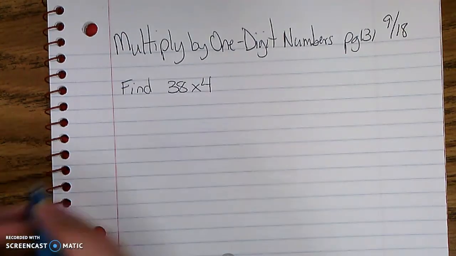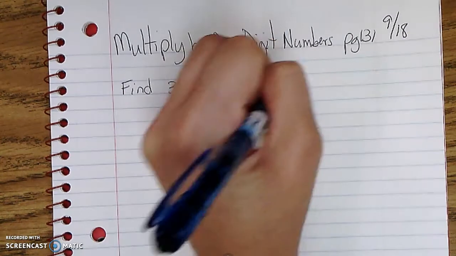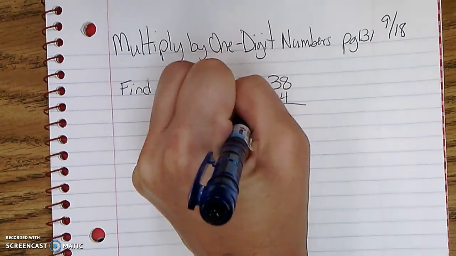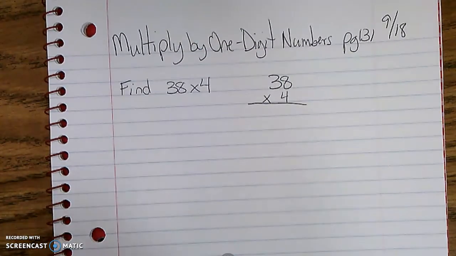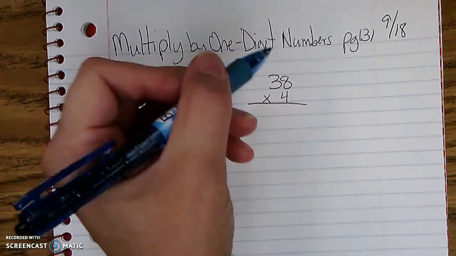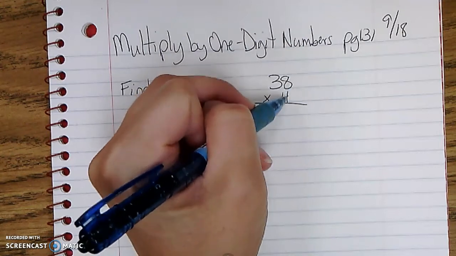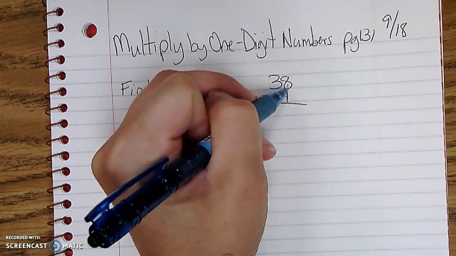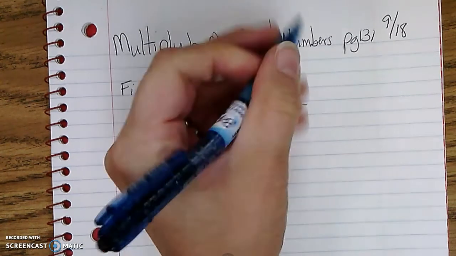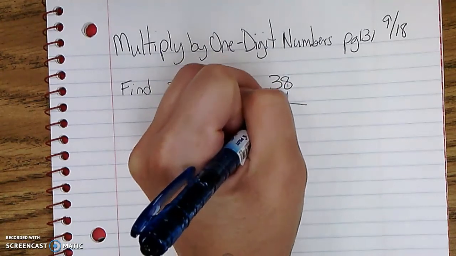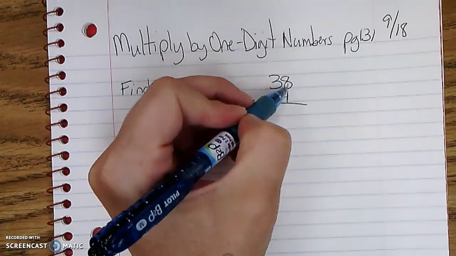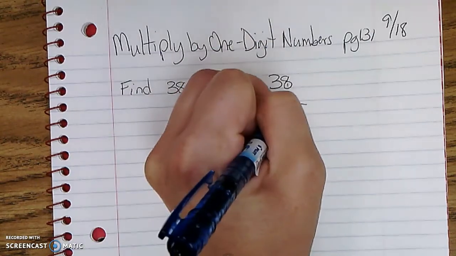And so we're going to set this up in the standard way. So 38 times 4. The first thing we're going to do is multiply the ones place of the 38 by the 4. So 4 times 8 is 32.